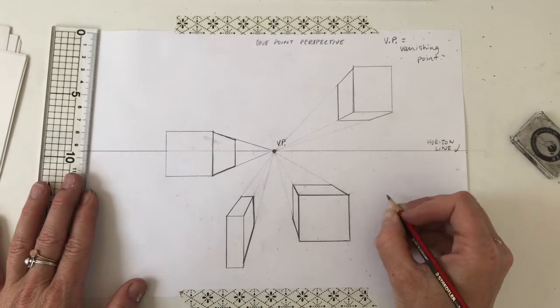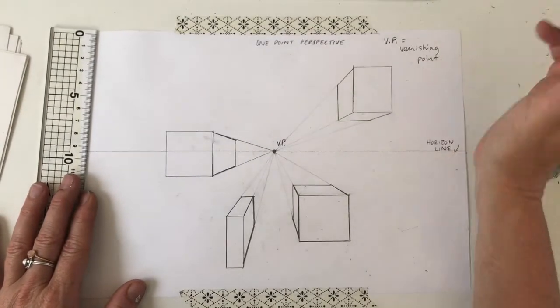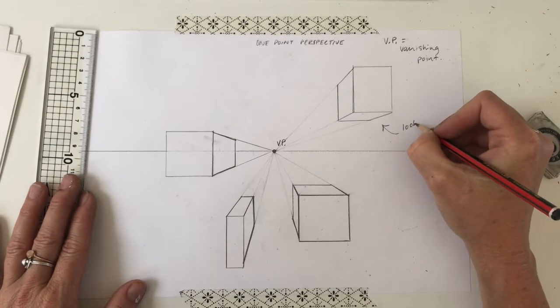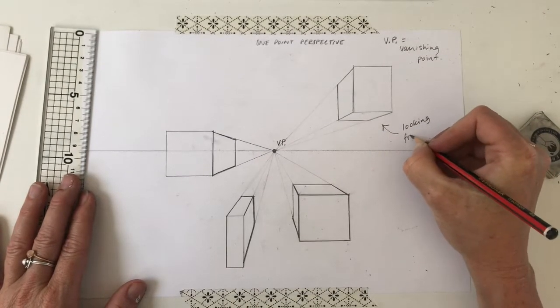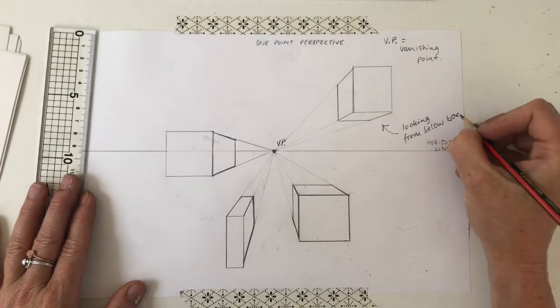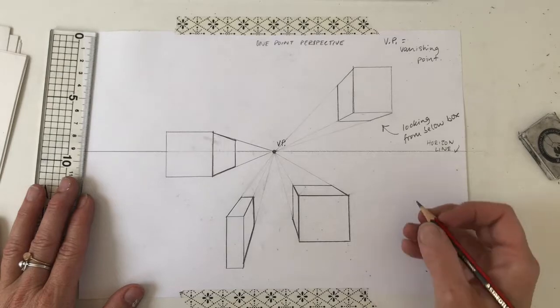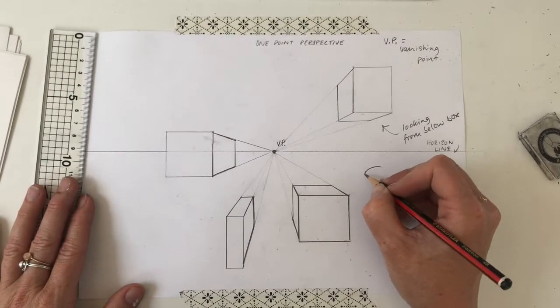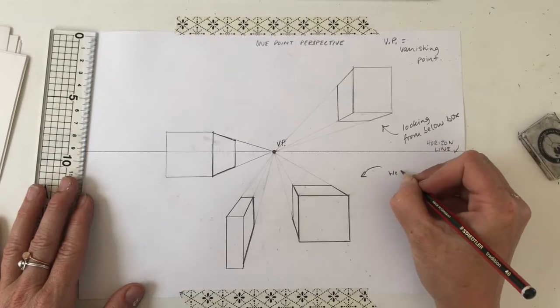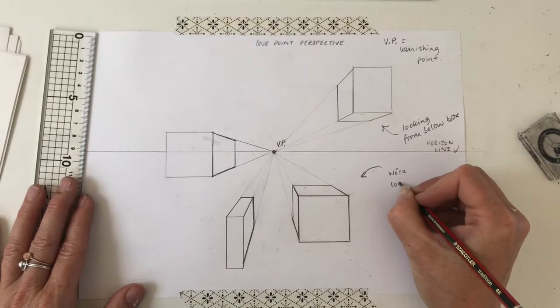The other thing I want to think about is, where are these boxes in relation to my height or my eye level? So you can just see that the one on top there, we can actually see the underneath side of that. So we're looking from below because it's above the horizon line. Those ones on the bottom, both of those, we can actually see their tops, their top plane.